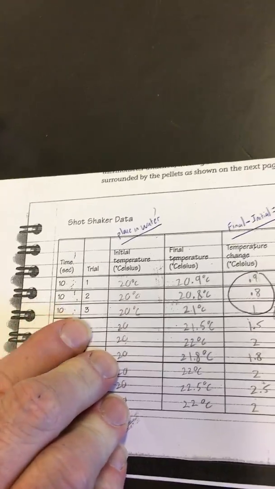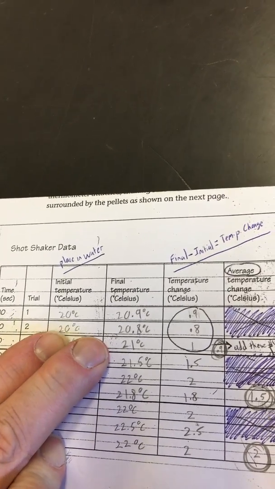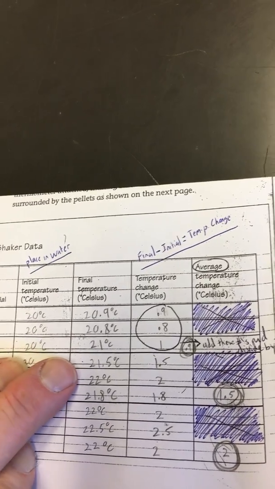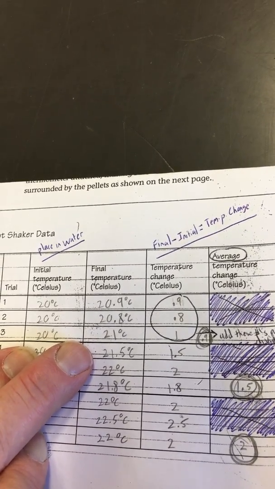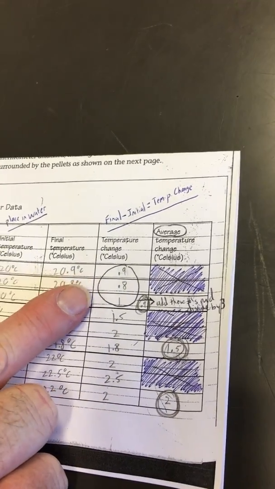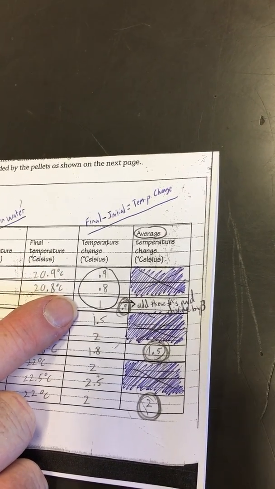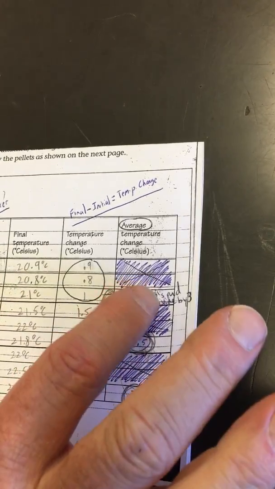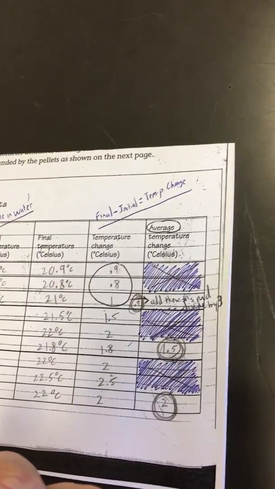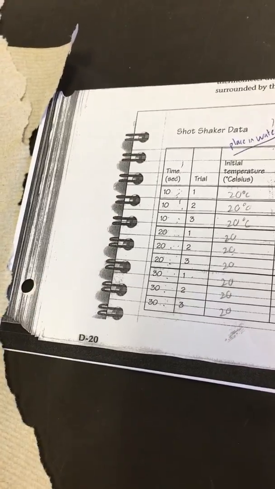So we're gonna go ahead and do 2 more trials at 10 seconds, trial number 2, trial number 3, again starting at 20 degrees. The second time I did it, I got 20.8. The third time I did this shake the shot at 10 seconds, I got 21 degrees Celsius. So I'm going to record the temperature change here, which was 0.8 and 1. To find the average, I'm going to take all 3 of these numbers, add them up, and then divide by 3 to get the average for the 10-second trial, which is 0.9.